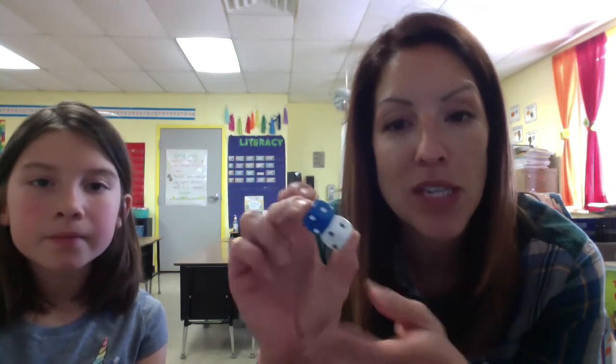So I'm using just regular dice. You don't have to have two different colored dice like I have. You just use two white ones or whatever you have. Or in the bag that you brought home from school, you should have some paper dice that you could use in place of these if you don't have these at home. Okay, so you can use these, or you can use the ones that are provided in your bag.